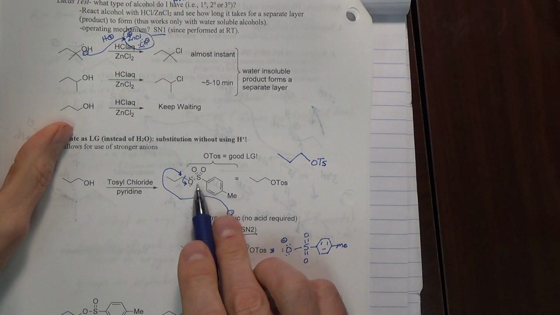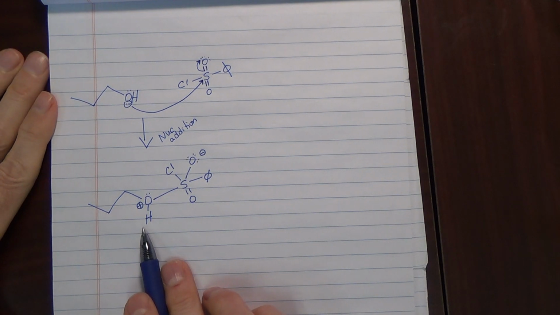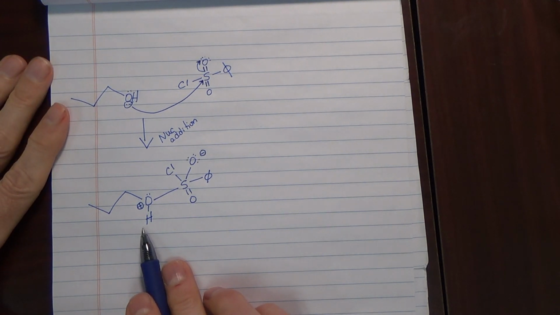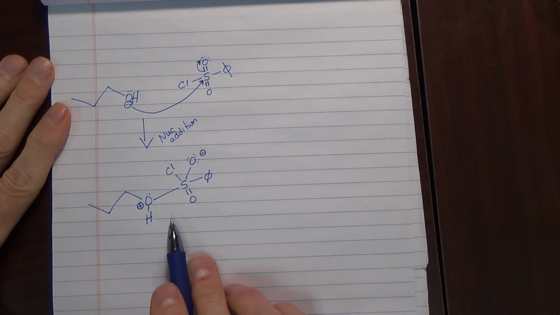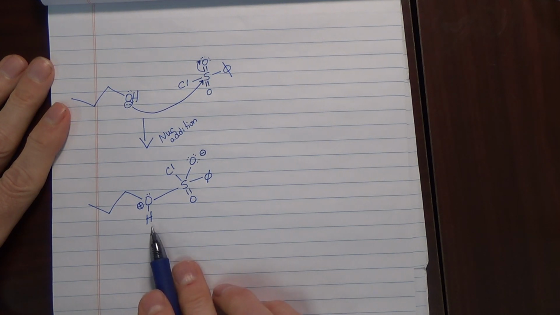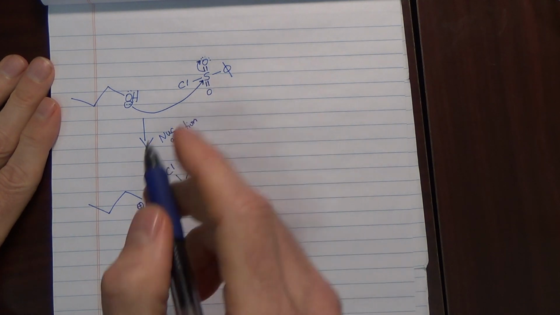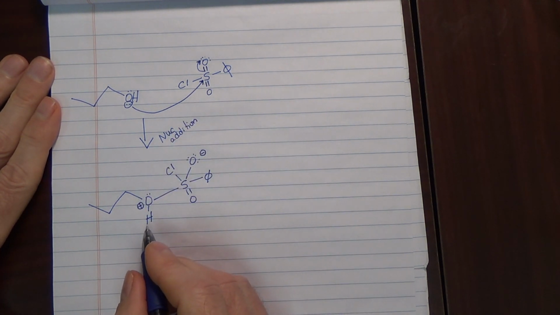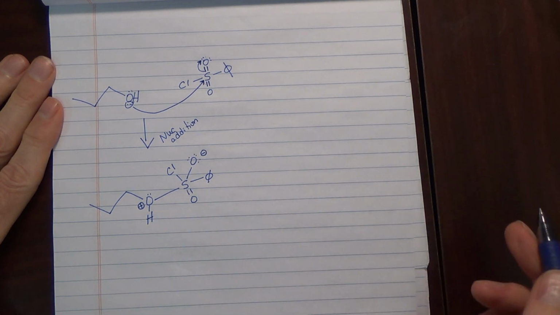Okay, here's what we're making. When do we remove the proton? And different people will tell you different times. All right. I would remove it now to be strictly correct. But most books will remove it later.